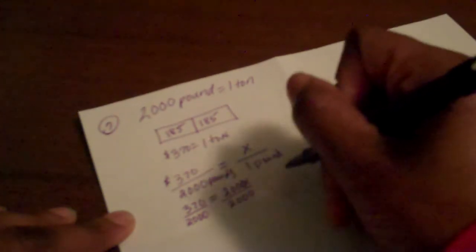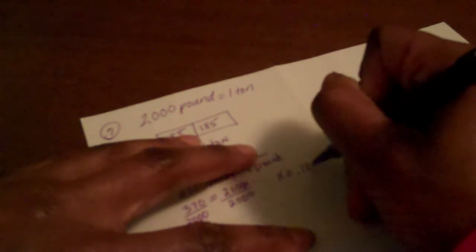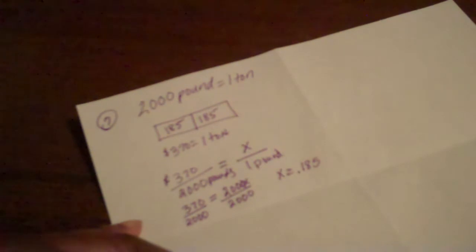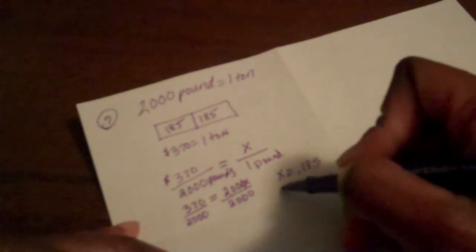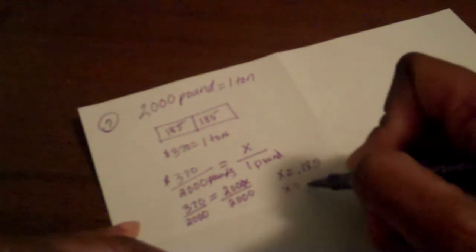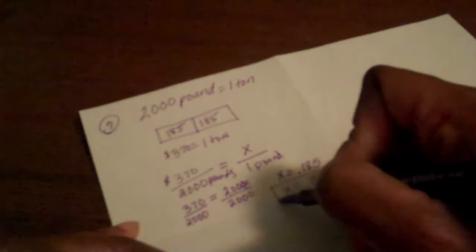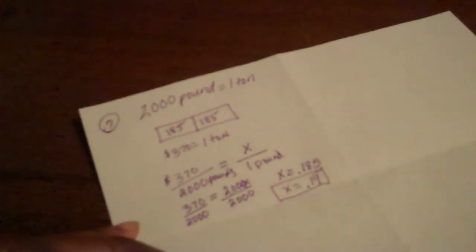And that gives me a cost of decimal 185. Well, because we're talking about money, we only need to the nearest hundredth. So I'm going to round to the nearest hundredths, and that tells me that the cost per pound will be approximately 19 cents.